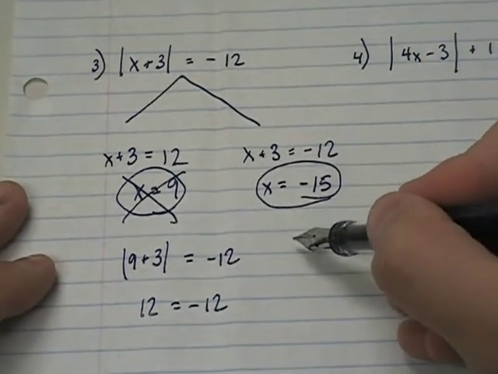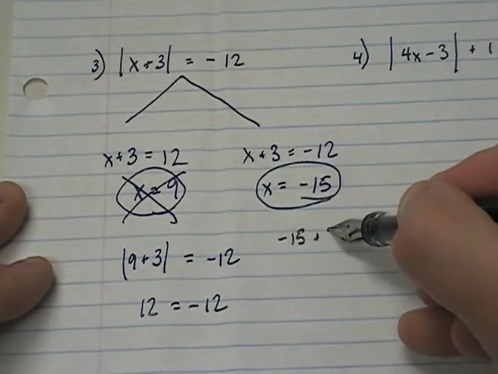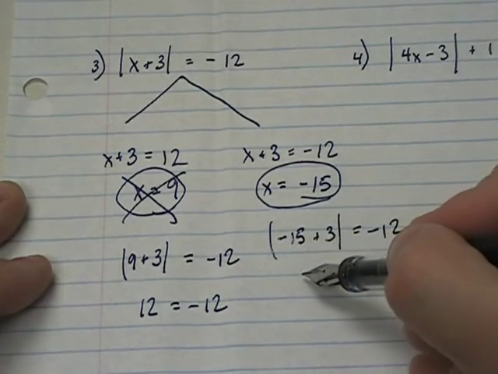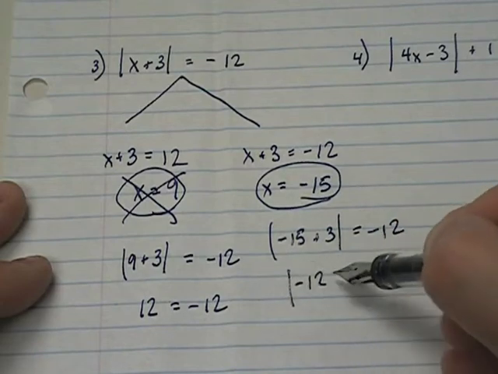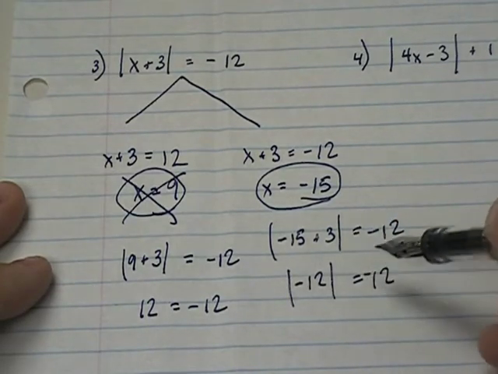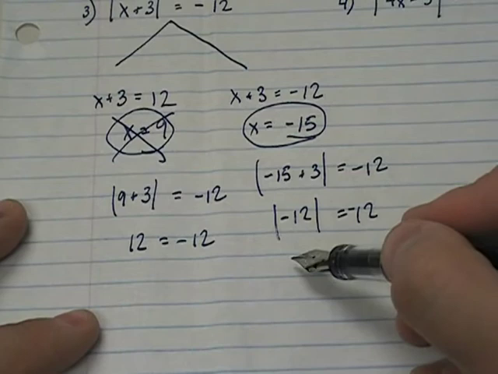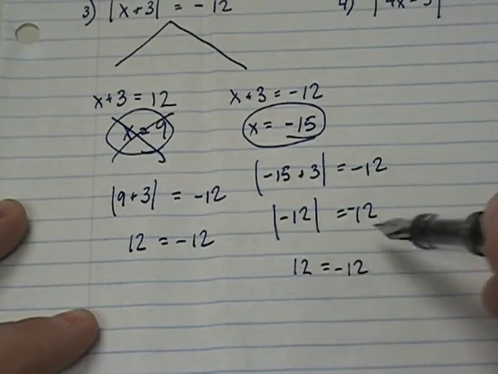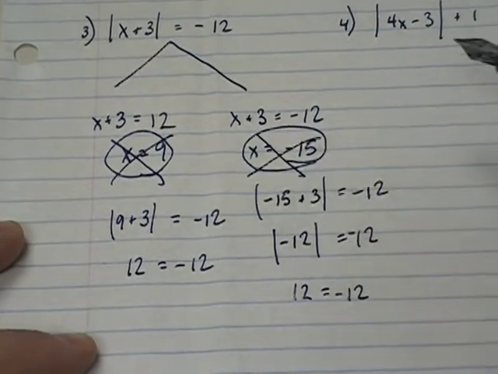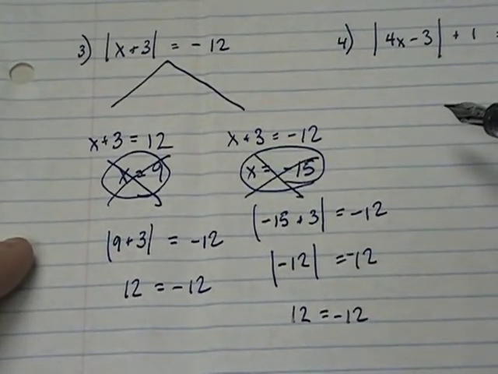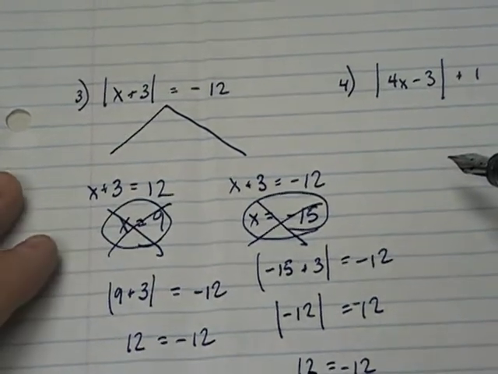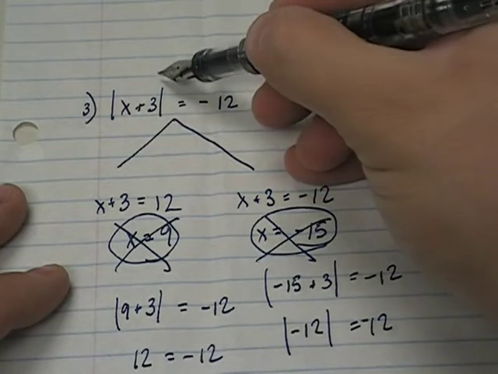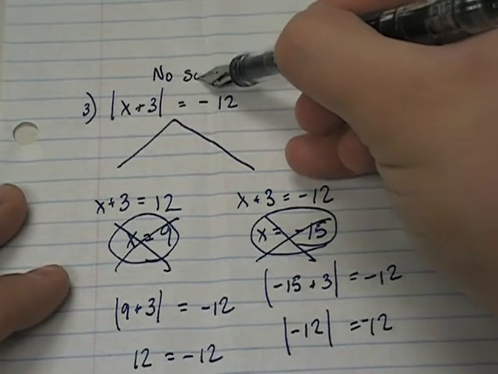Okay. Over here, same thing. You get negative 15 plus 3 equals negative 12. Negative 15 and 3 make negative 12. And then, of course, the absolute value of negative 12, you get 12 equals negative 12. That's not a true statement. This answer is also incorrect. What does this mean? Well, very simply, what this means is you found two solutions, neither of which are correct, and so therefore this equation will have no solution.